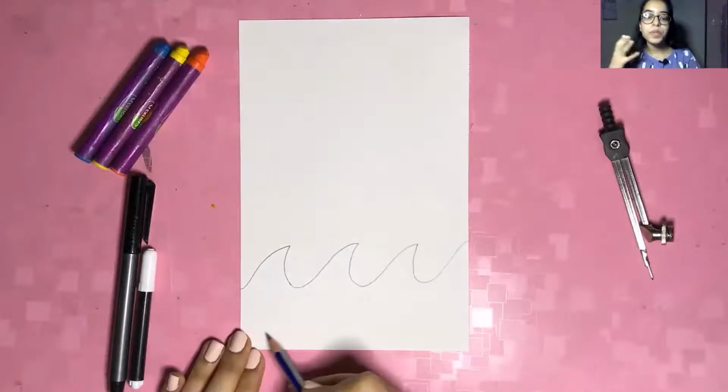I'm going to repeat this right from the beginning of the second layer of the waves. In case you haven't followed it, or in case you have not drawn along with me, let's begin with the second layer of the waves.